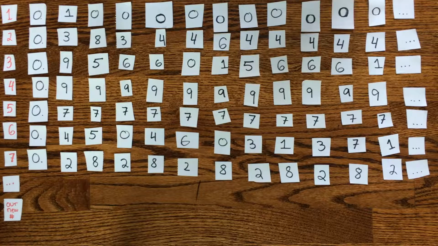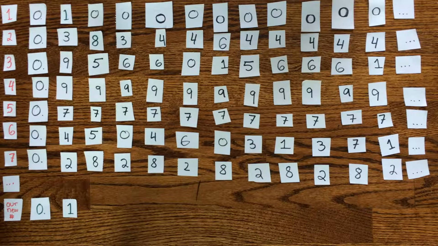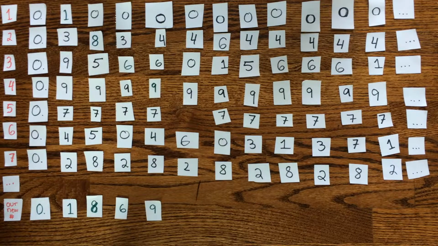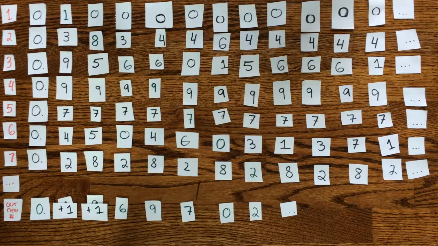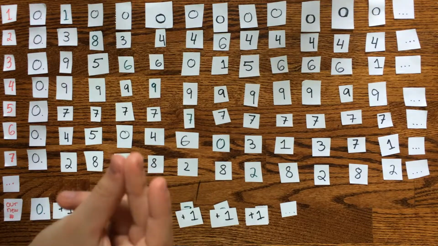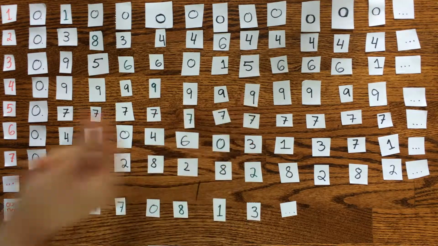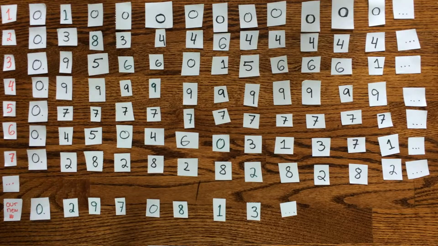Now let's build a new number. The first decimal digit of our new number will be the first digit of the first row, 1. The second decimal digit of our new number will be the second digit of the second row, 8. Starting to look a little diagonal? Let's take every decimal digit and add 1 to it. So now we have 0.2970813, and so on.